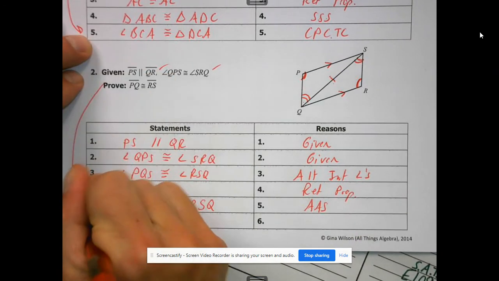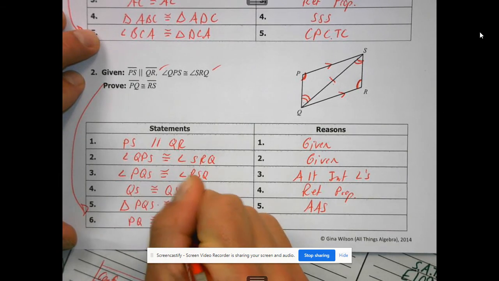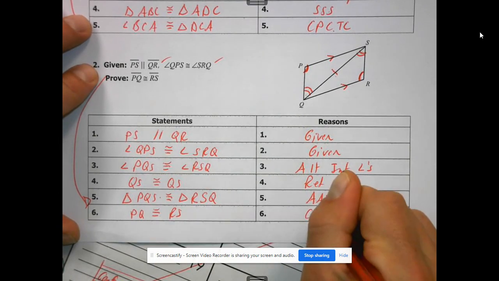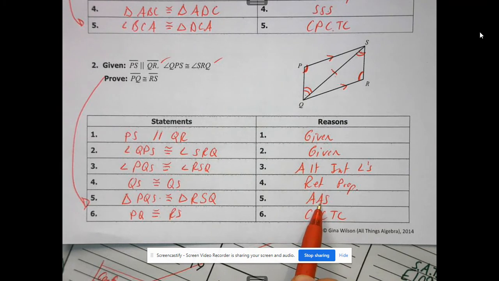Last statement, what we're trying to prove. Segment PQ is congruent to RS. And remember, any remaining sides or angles you need to say are congruent, you can say CPCTC only after you say the triangles are congruent. Please don't forget that.